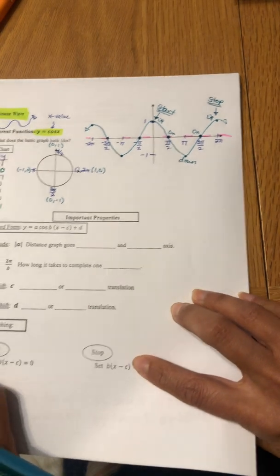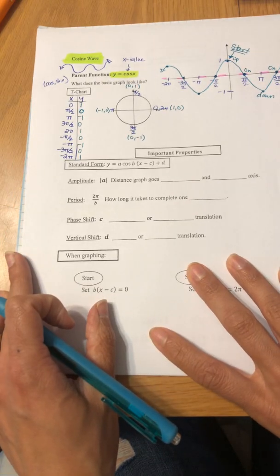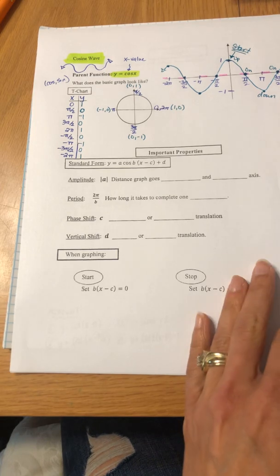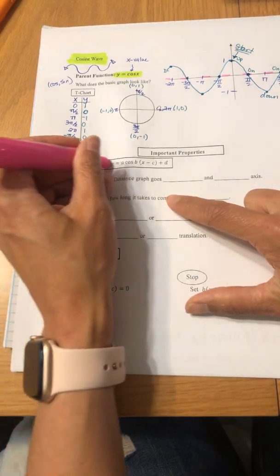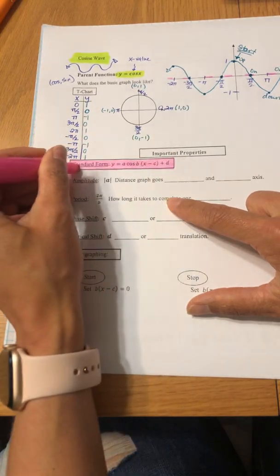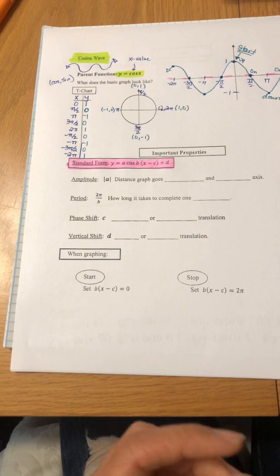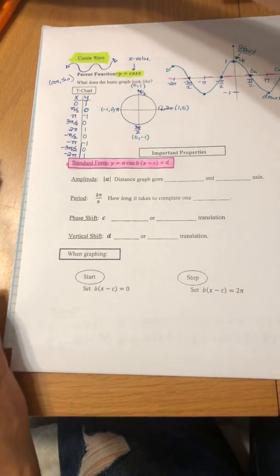Okay. All right, so next, let's take a look at standard form of cosine. Okay, so cosine standard form is almost exactly the same as sine, except for it says cosine. That's the only difference, really. Okay, so let's take a look-see at what we've got going on here.